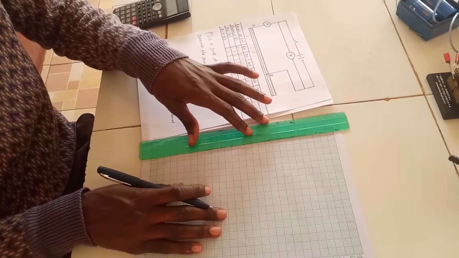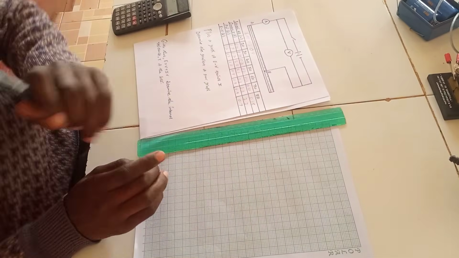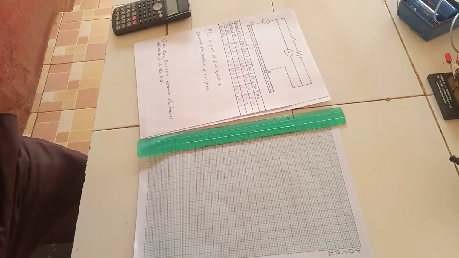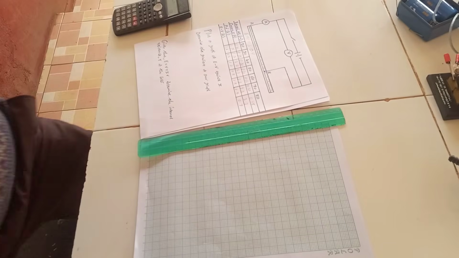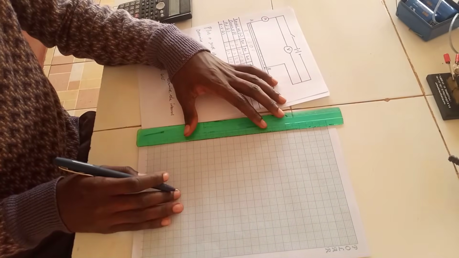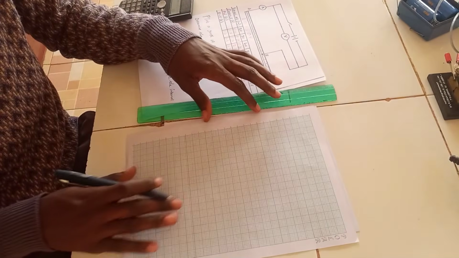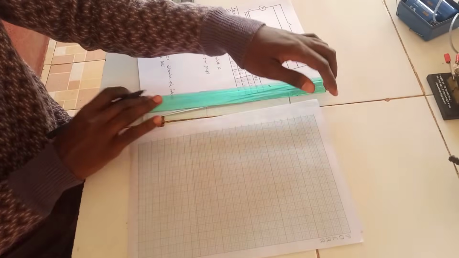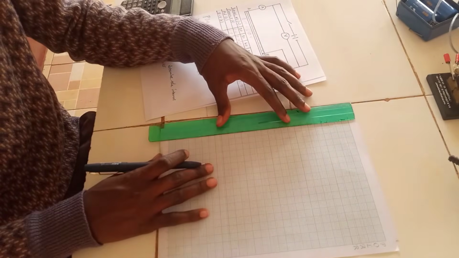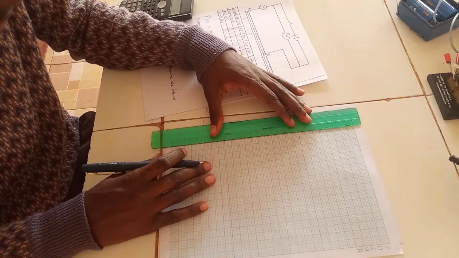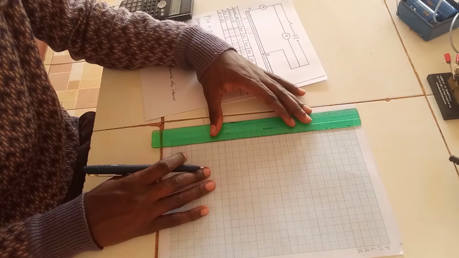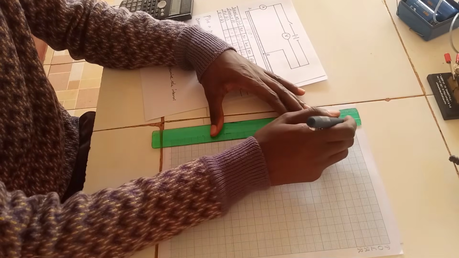The first thing we do is draw the axis. We start with the y-axis. You have to be very accurate.